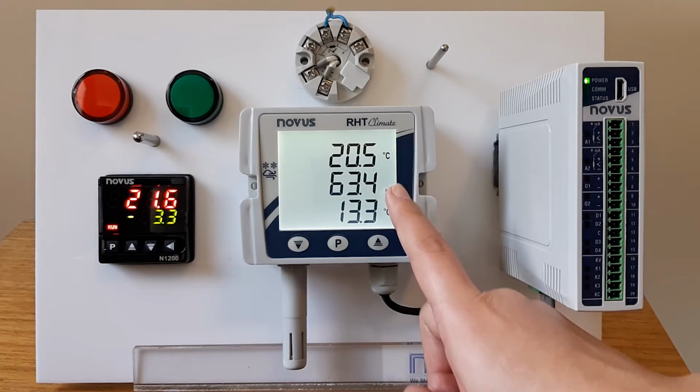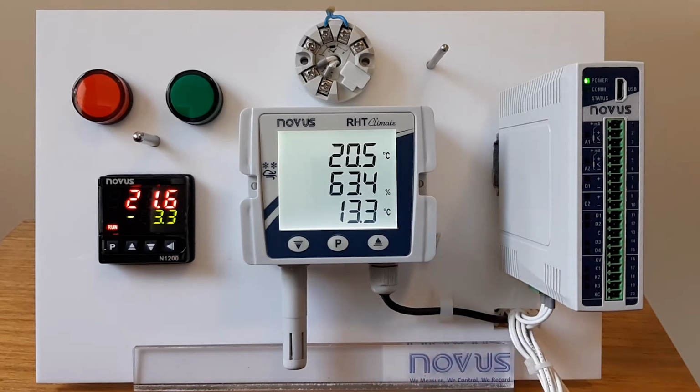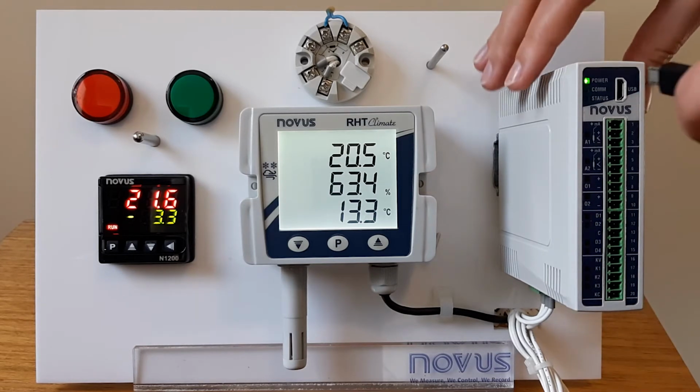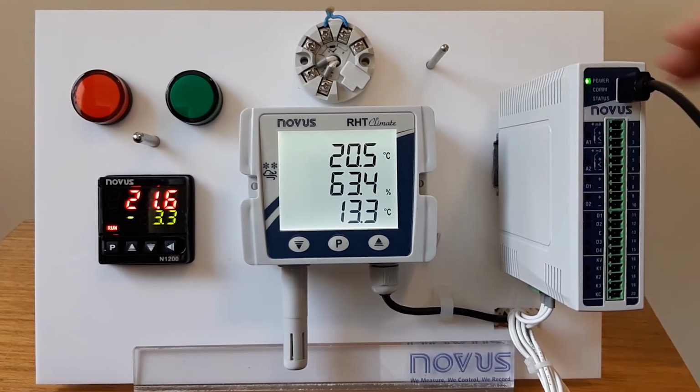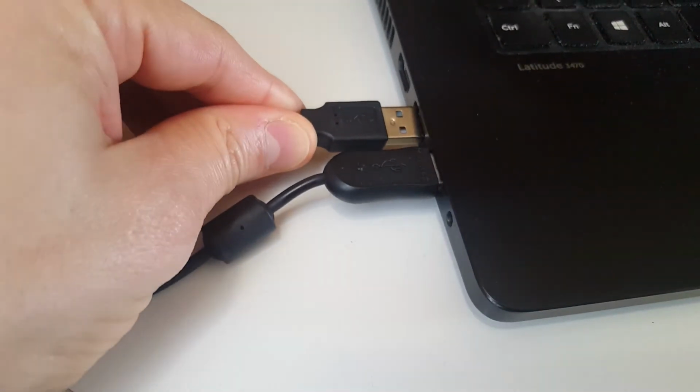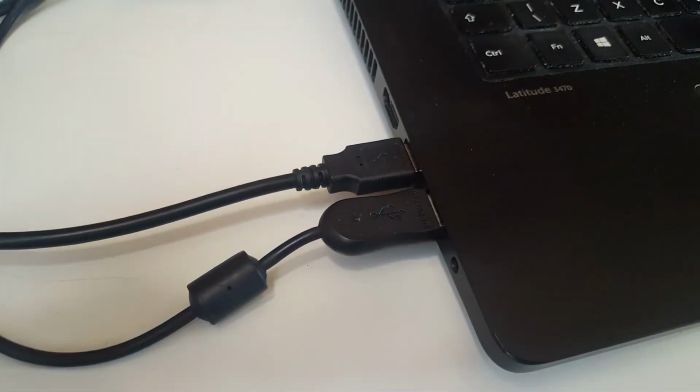We are going to write a relative humidity value in RHT climate. The connection for programming is via this USB port. So, let's connect the cable to begin with the application setup programming. You should connect the other side on the computer.